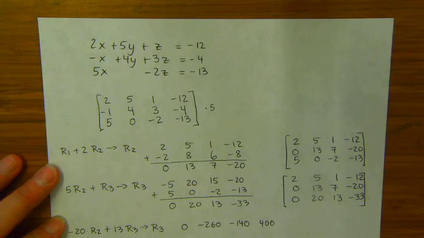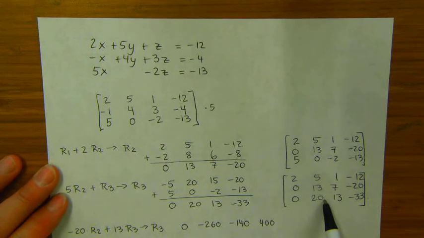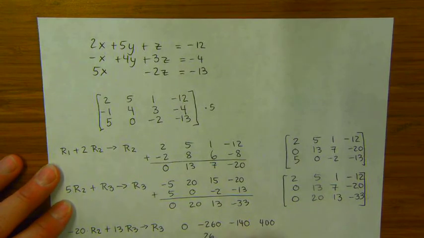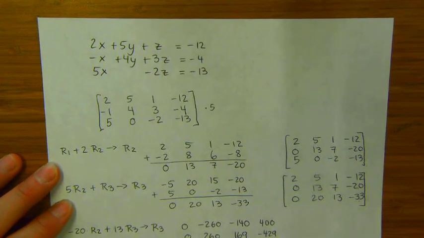Now I'm going to look at my third row and I'm going to multiply that times 13. So 13 times 20 again is 260. 13 times 0 is 0, so I can fill that in. 13 times 13 is 169. And then negative 33 times 13 is negative 429. Adding my two rows together, I have a 0 here, a 0 over here, I have a 29, and then I have a negative 29. So let's put it all together in matrix form.